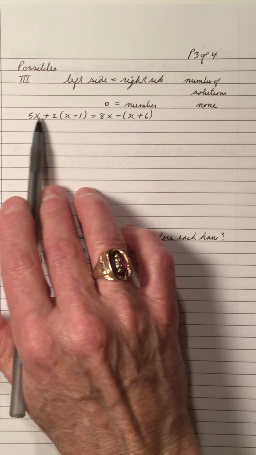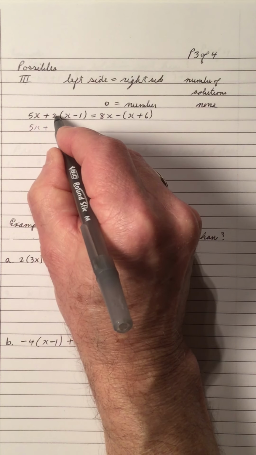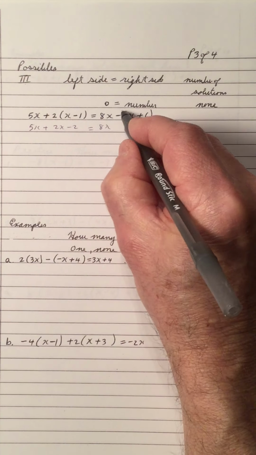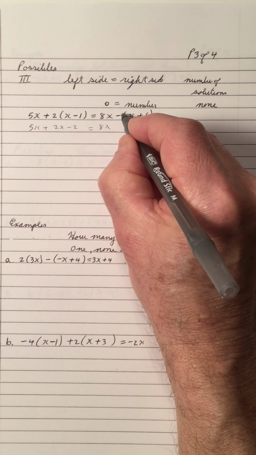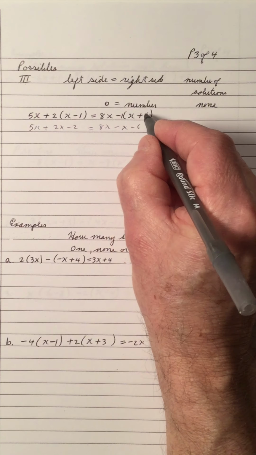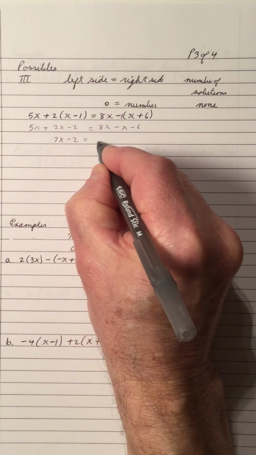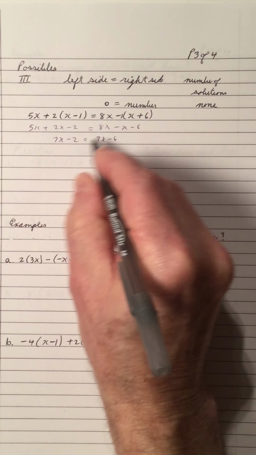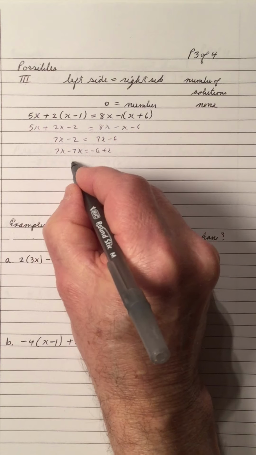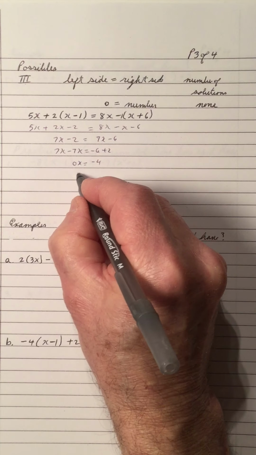And let's look at this equation here and solve it and see what happens. 5x, we're going to multiply 2 by each of those. 8x, we're subtracting this, or we're going to put a 1 here if we want. That makes it negative x minus 6. Or I can add on the opposite, which is a negative x minus 6. Simplify each side. 7x minus 7x, negative 6 plus 2. That gives me a 0. It gives me a 0x, but a 0x is the same as 0.